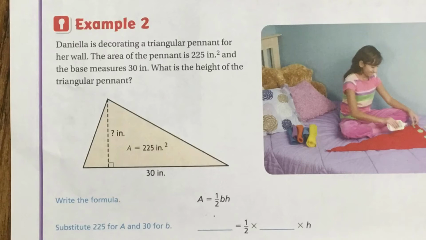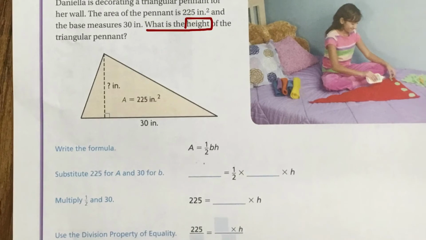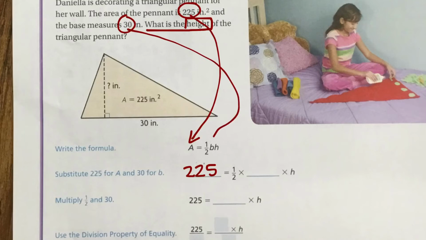First, I'm going to underline what it's asking me for. So what is the height? So what do I know for sure? I know the base and the area. So I'm going to take this area and plug it in to the A. So that's 225. Okay, what else do I know for sure? The base. So I'm going to take that and plug it in for the base. So that is 30.